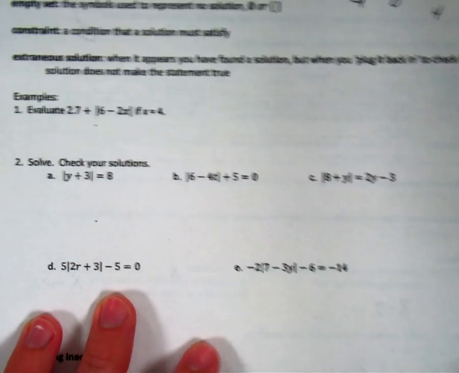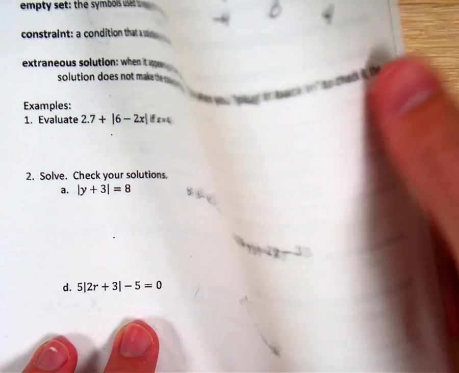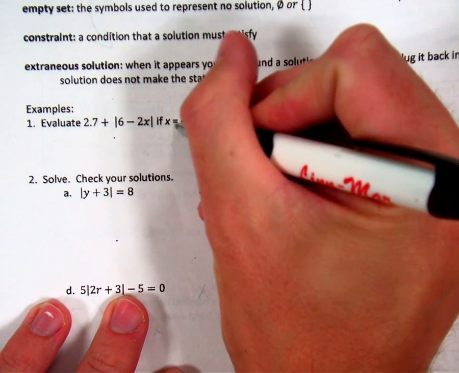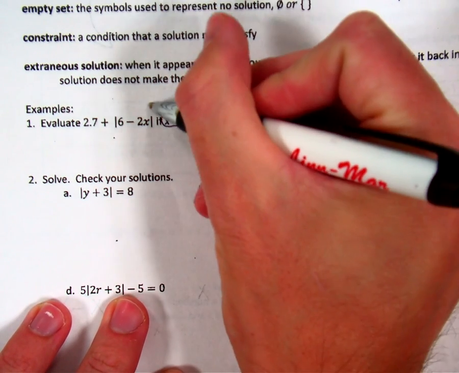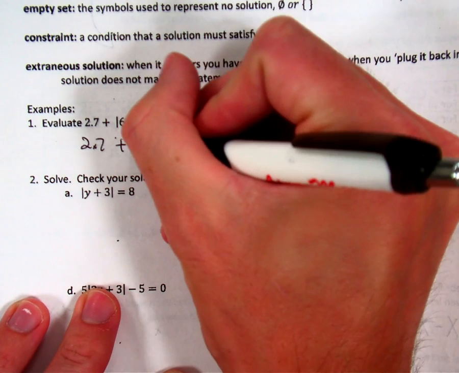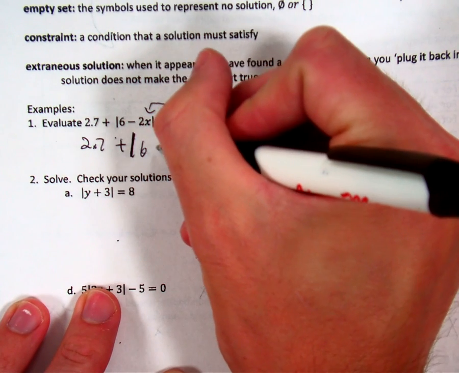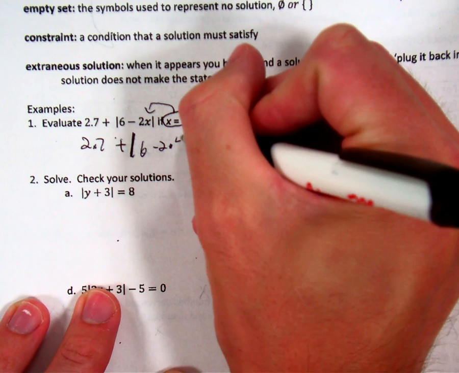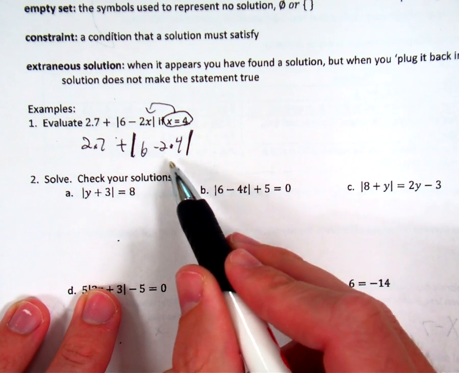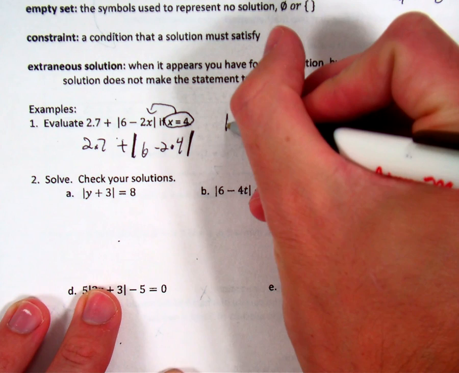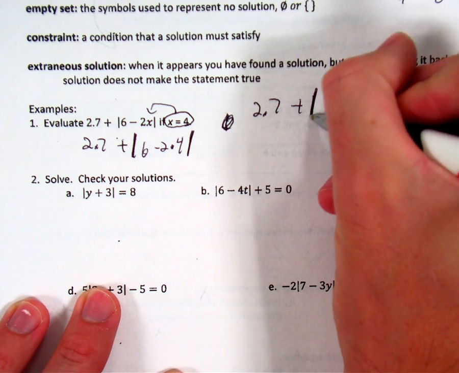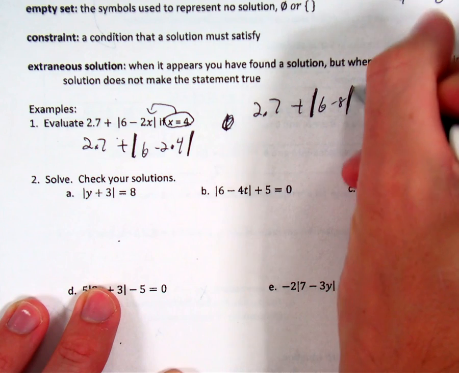First example, you'll have a few problems like this, where it gives you an absolute value problem or an expression, and then it will tell you what to put in. So if x is 4, okay, so I have 2.7 plus absolute value of 6 minus 2 times 4. All right, so 2 times 4, that's going to be 8. Well, let's write it all out here. 2.7 plus absolute value of 6 minus 8.